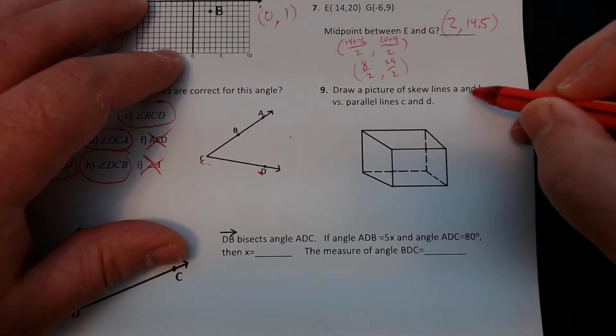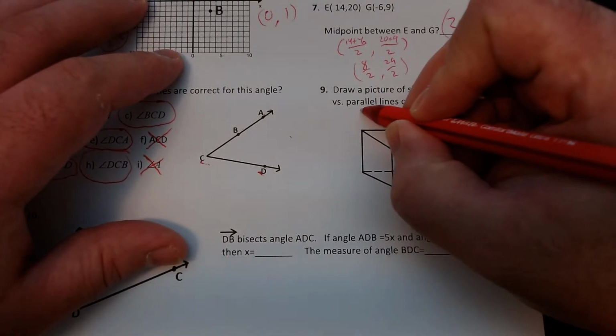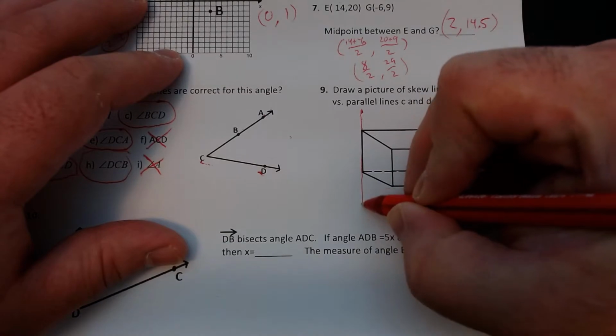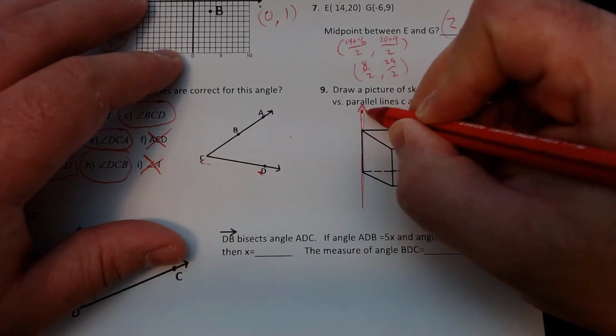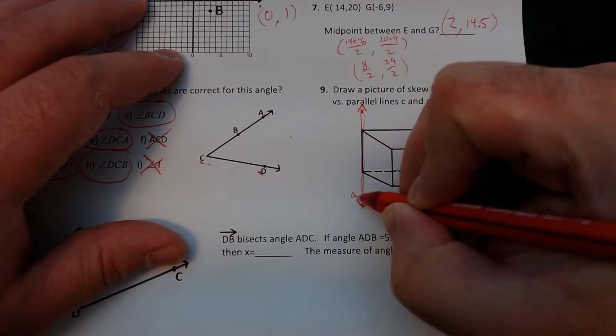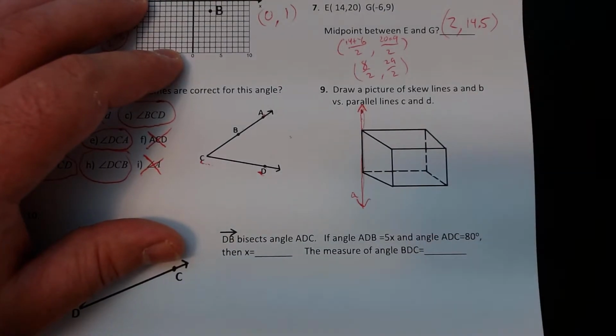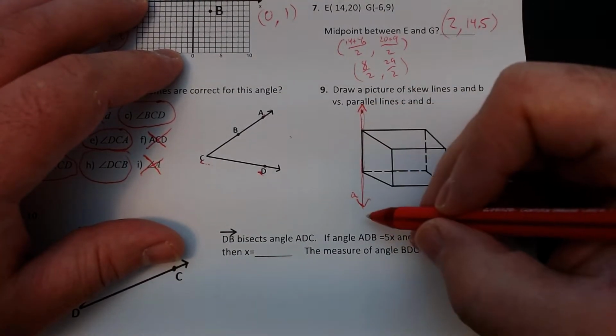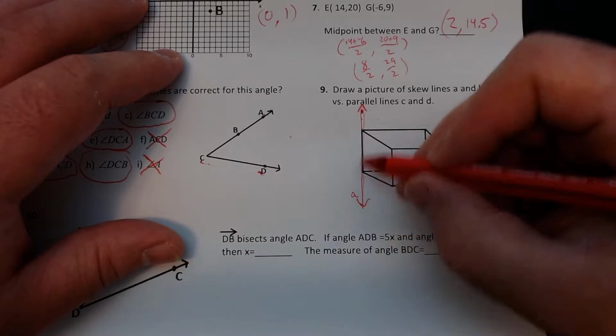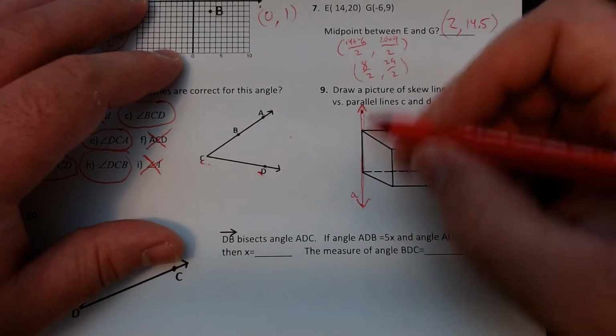So if I'm trying to draw skew lines A and B, what I'm going to do is extend out this one so I can call it A. And by using the lowercase and not putting it next to a point, it's kind of like giving a nickname to this line. So the nickname for this line is now A with a lowercase a.